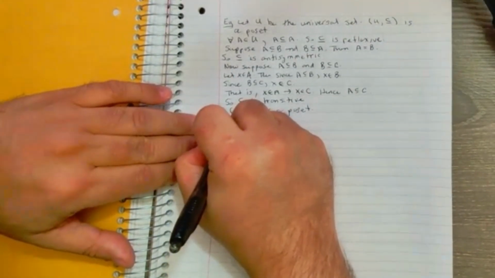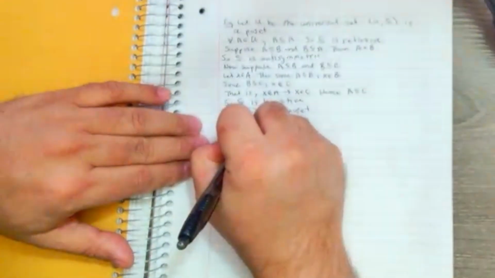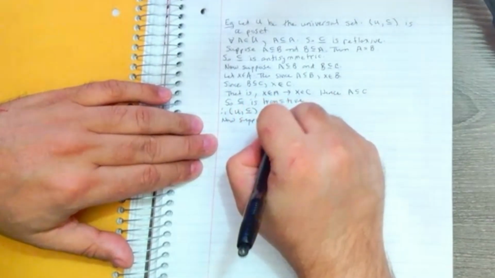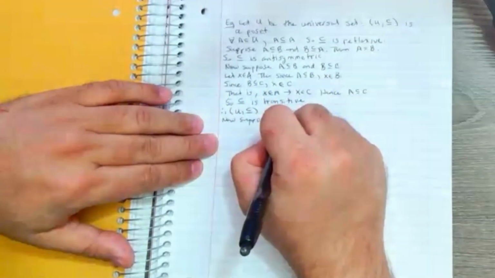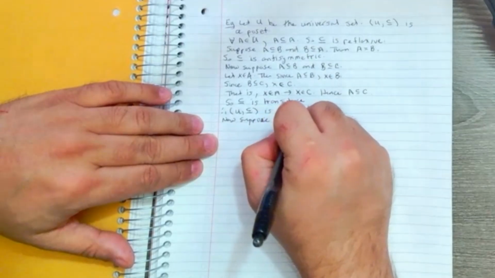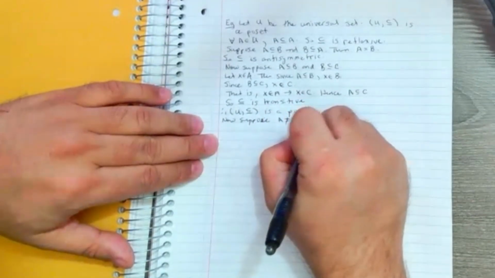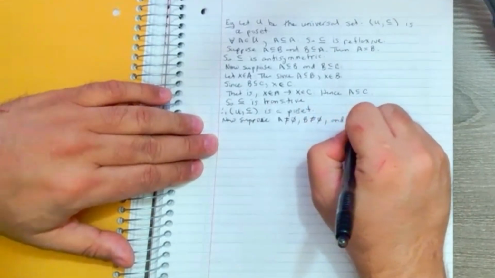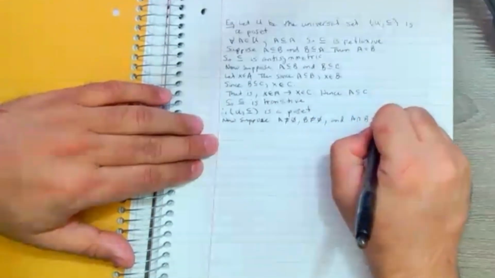Now suppose that A is not the empty set, B is not the empty set, and A and B are disjoint.